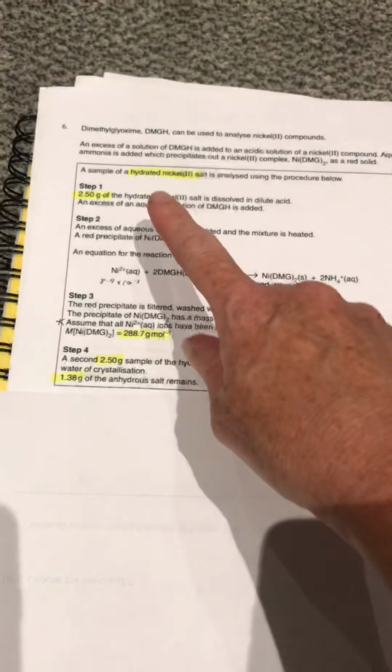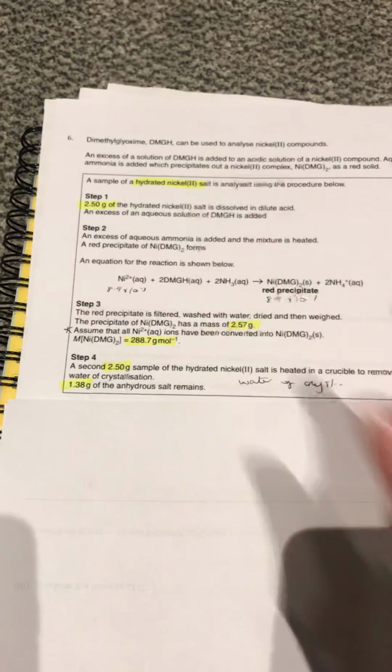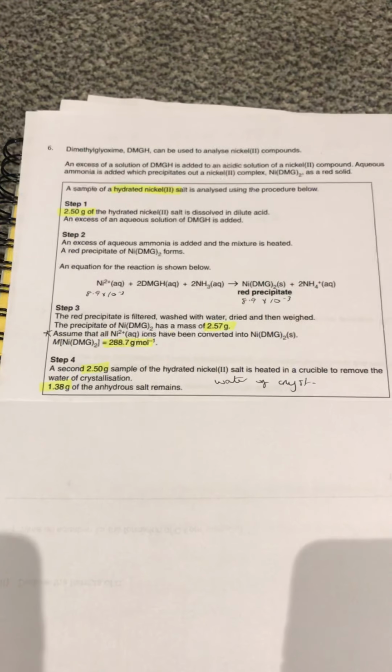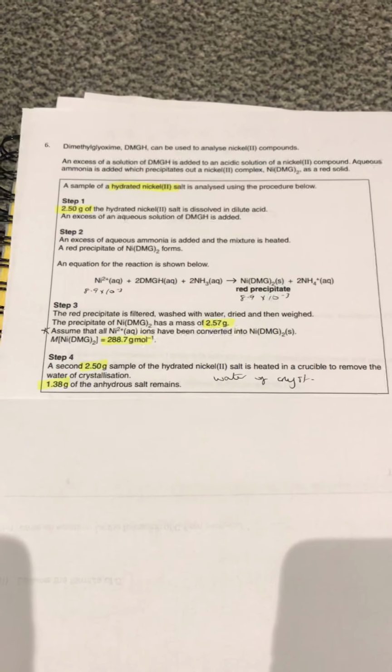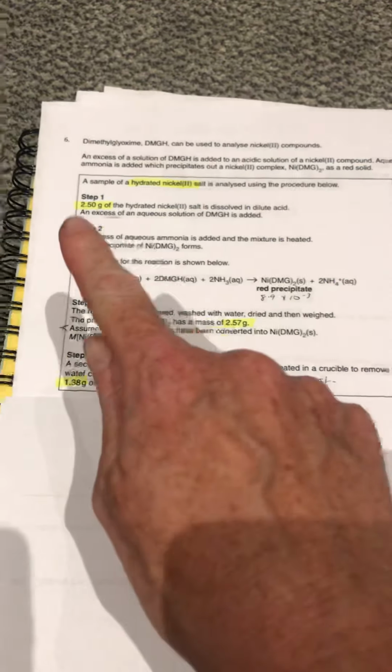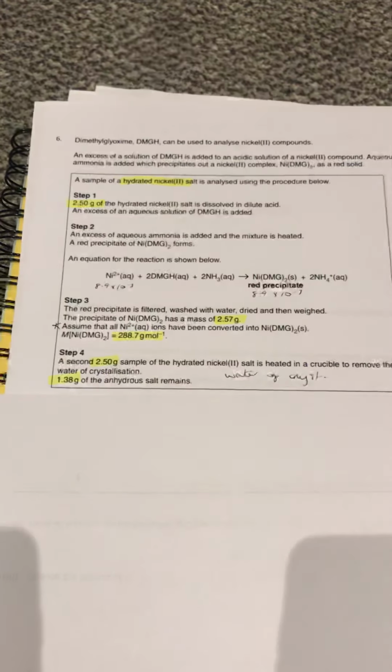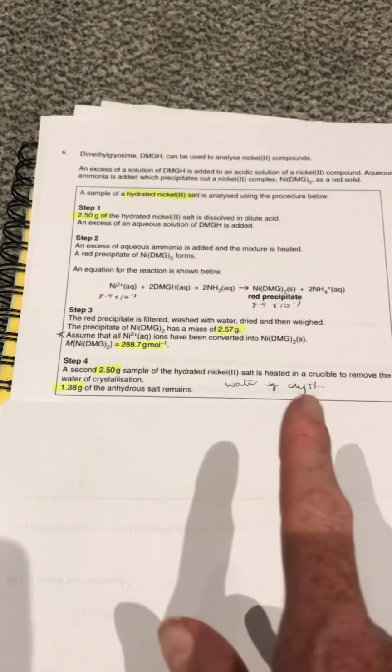You can see a sample of the hydrated nickel there, so it's hydrated and it's a nickel 2 salt. So there's going to be waters in there and the nickel is 2+. There's 2.5 grams of the hydrated salt. Then there's a reaction going on here. Just forget those numbers at the moment. I'll talk about those in a second.